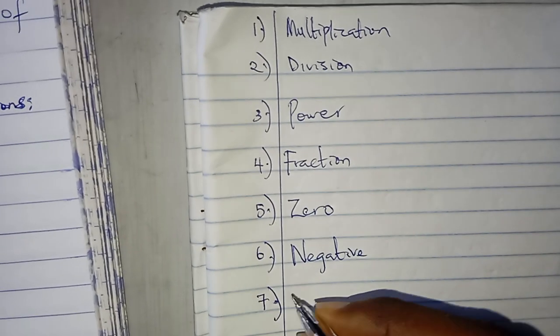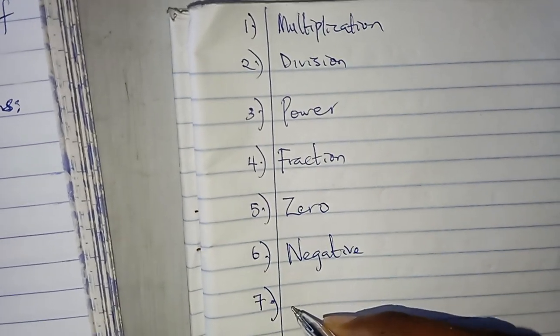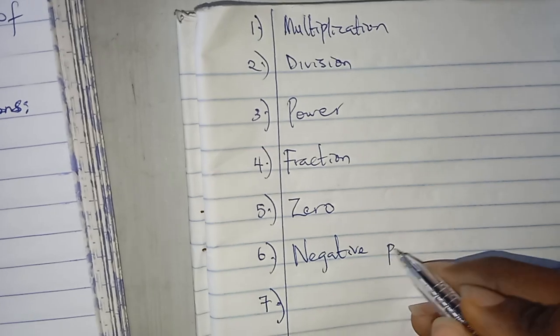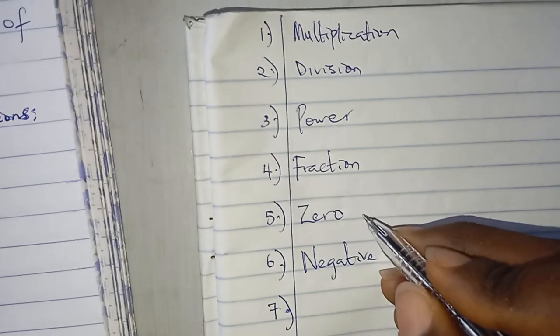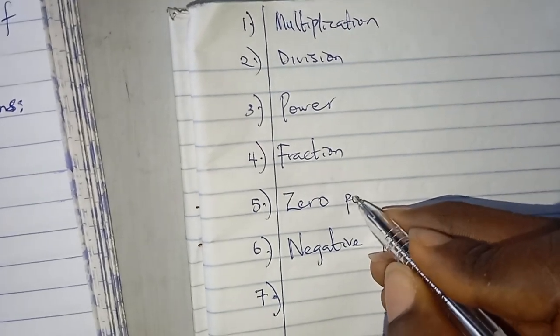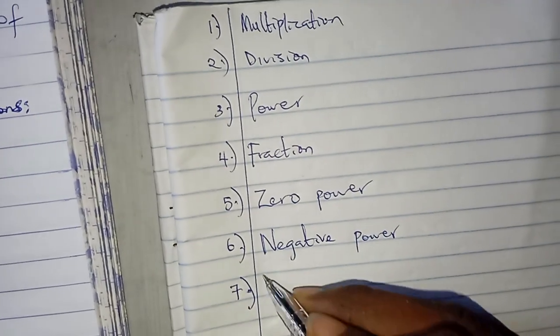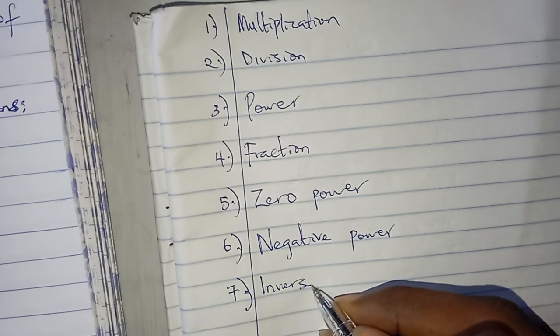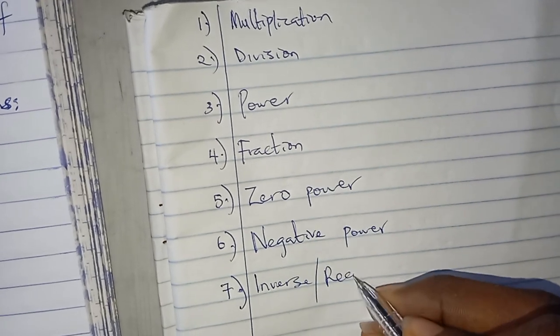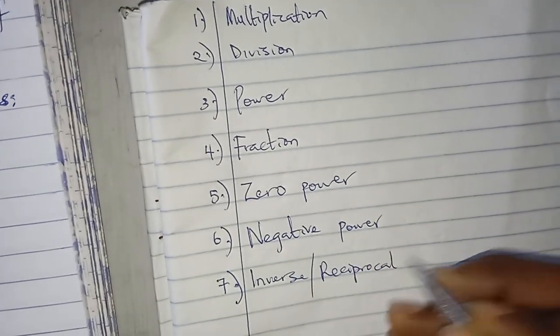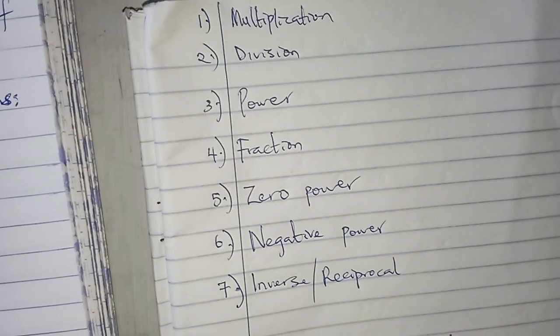So what are the protocols? Okay, what would be there for negative power? Sorry, let's use it this way. And what would be there for zero power? Yes. And what would be there for inverse or reciprocal? So it's the same approach, the same mindset of indices.